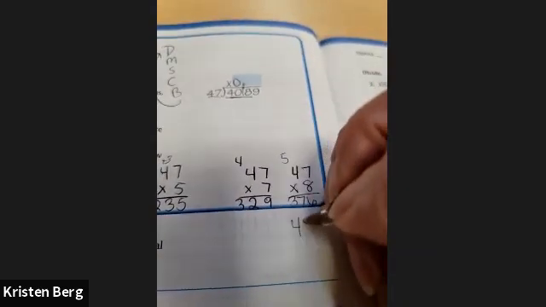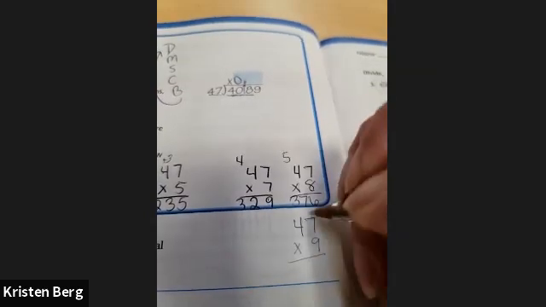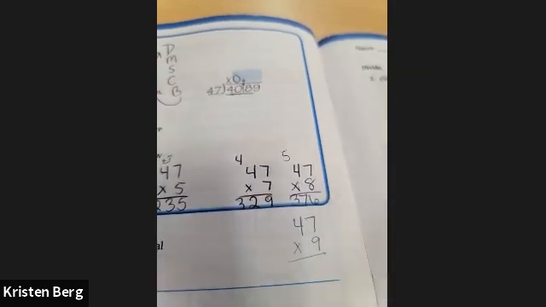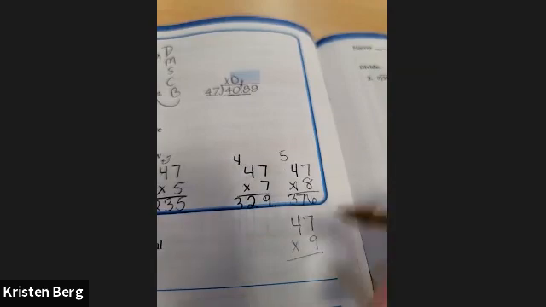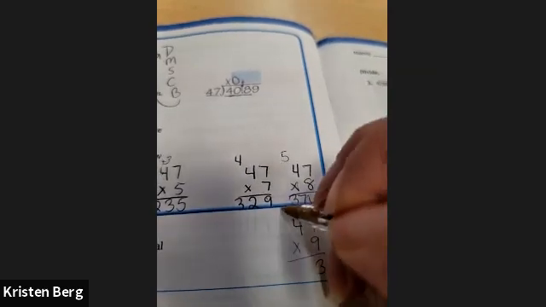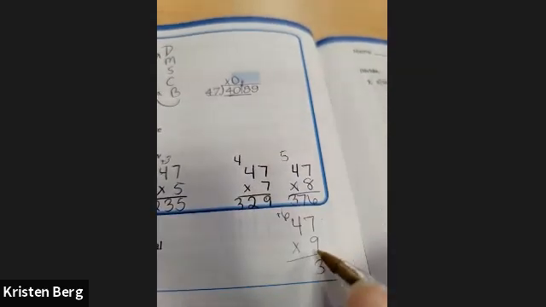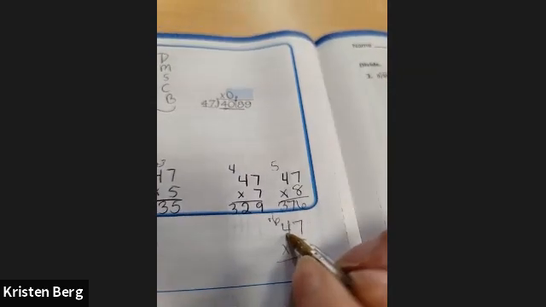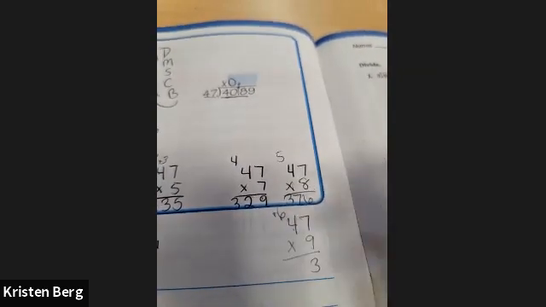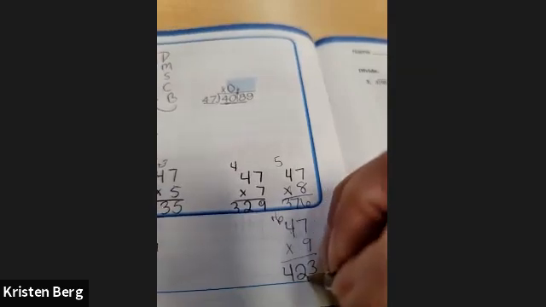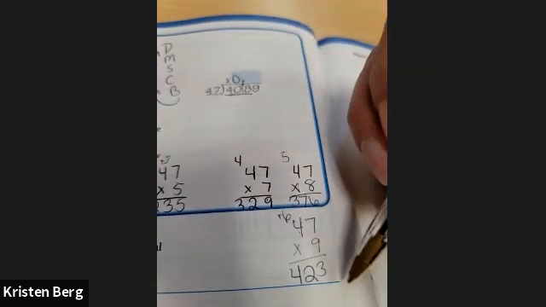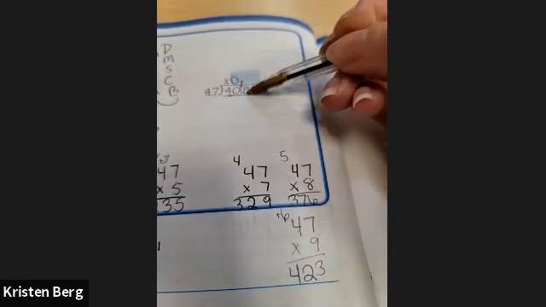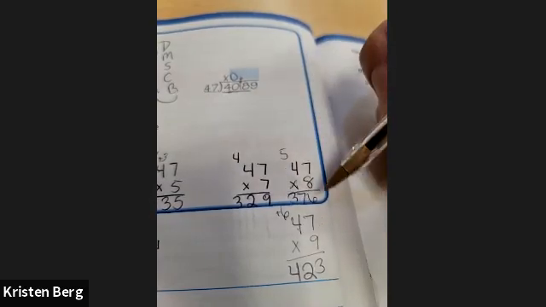So if you want, you could always go up one more to check it. This would be 63. Carry your 6. So 9 times 4 is 36, plus 6 is 42. So that is too much. The closest to 408 without going over would be 8 times.